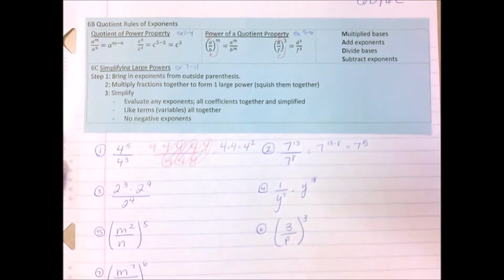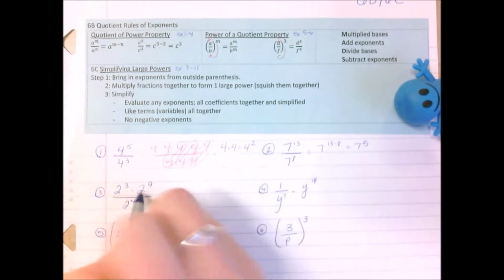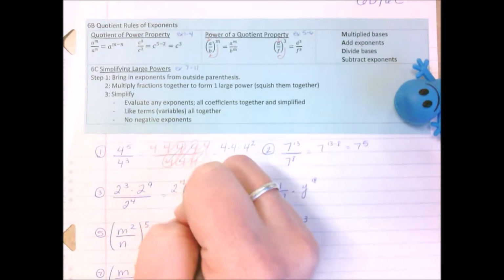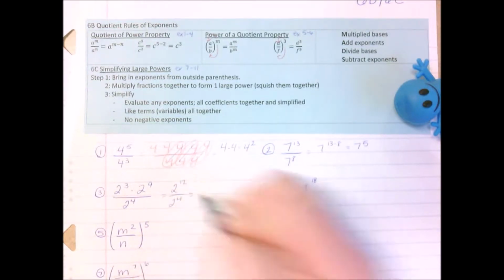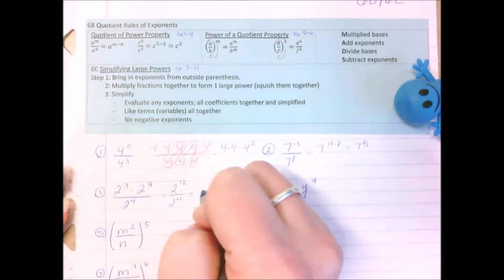In number 3, we end up with 2 to the 3rd times 2 to the 9th over 2 to the 4th. First, we want to simplify up and down on our fraction first. So we will combine the top 2 first. When we're multiplying, we add our exponents. So we'll get 2 to the 12th over 2 to the 4th. And once I have both of those, I can do 12 minus 4 to get 2 to the 8th.